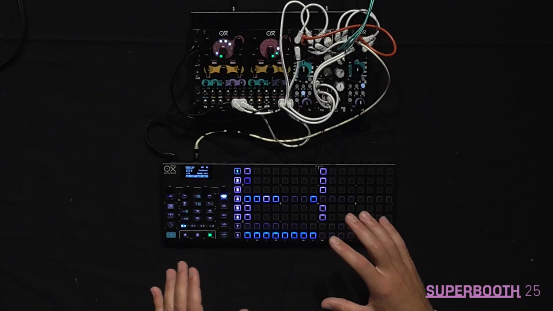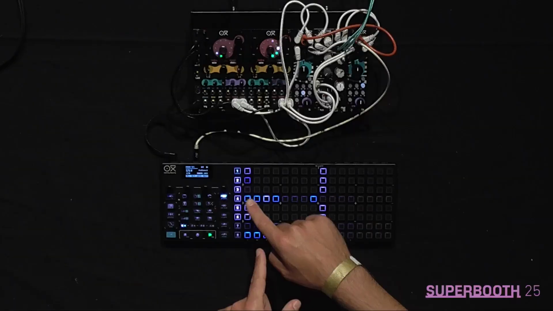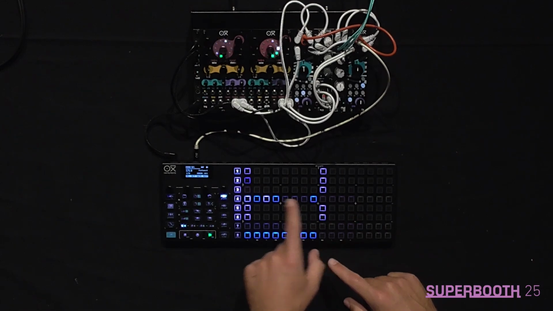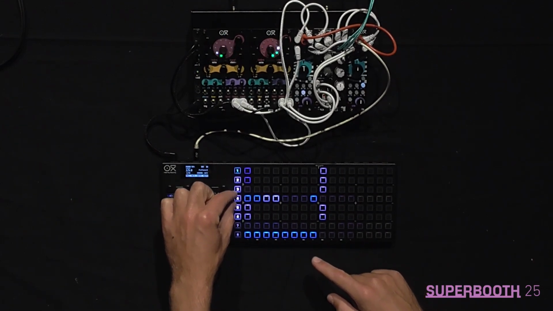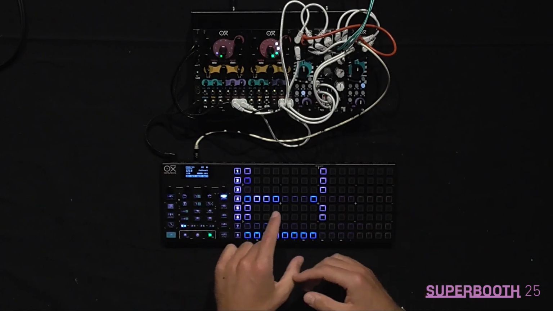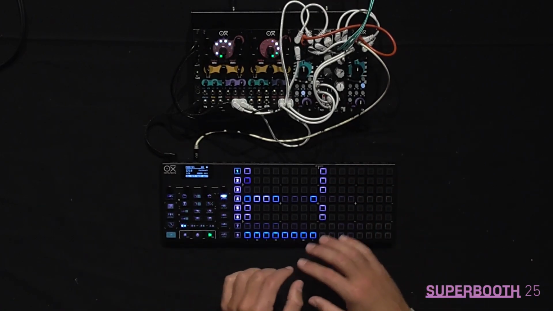Performance mode, the idea behind it, for me, was to have an overall view where you can interact with all the sequencers at once. For example, you can see here we have the triggers of the multi-track, which are in sequencer 4. Sorry, the mutes. I can access them directly from here.